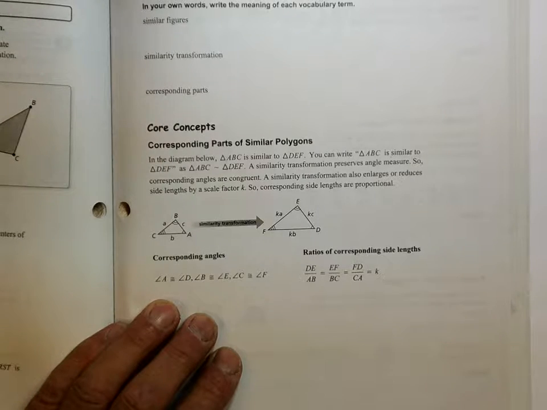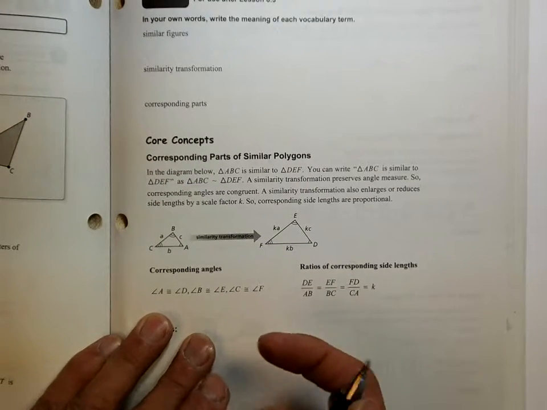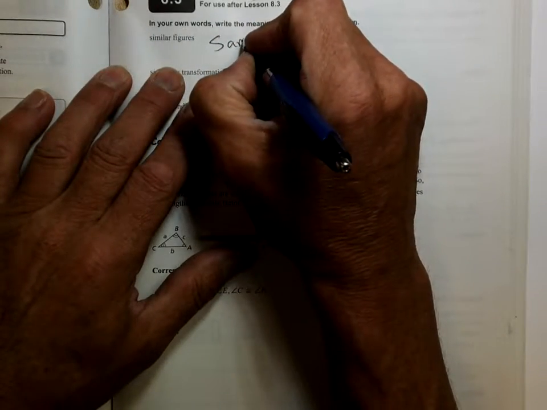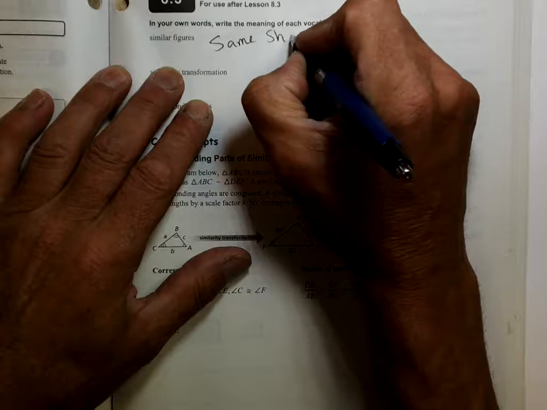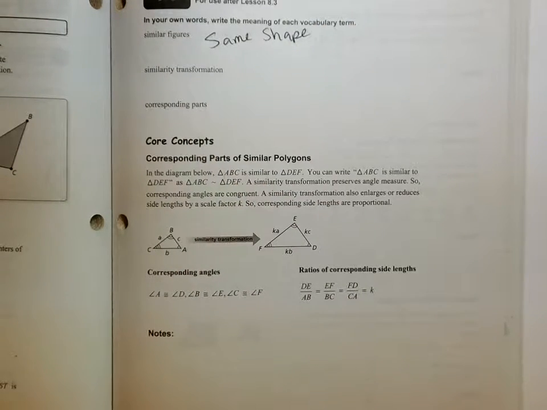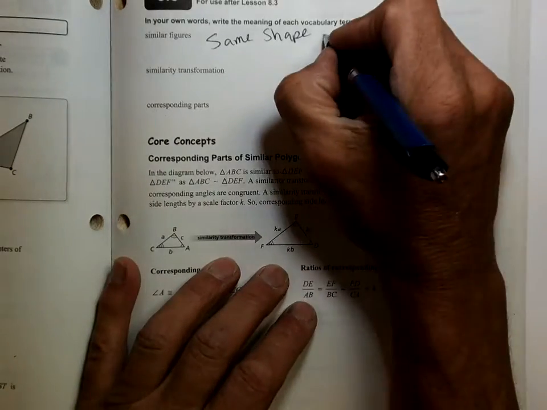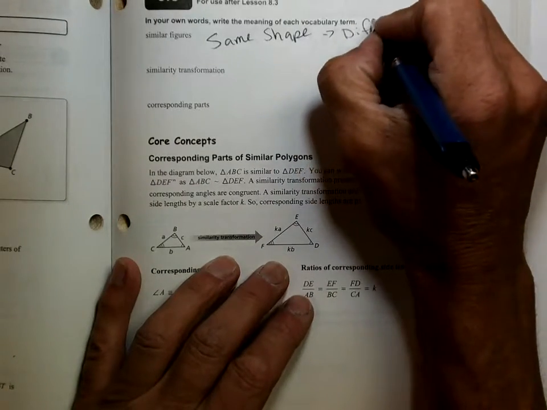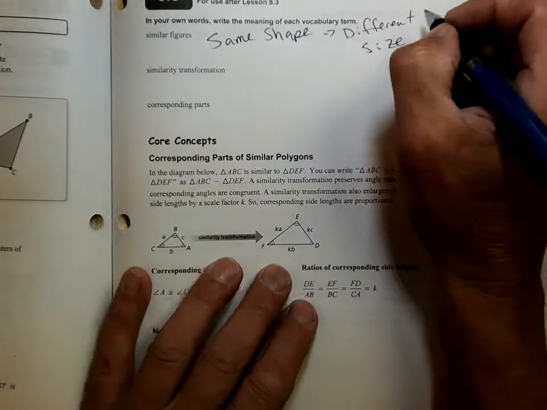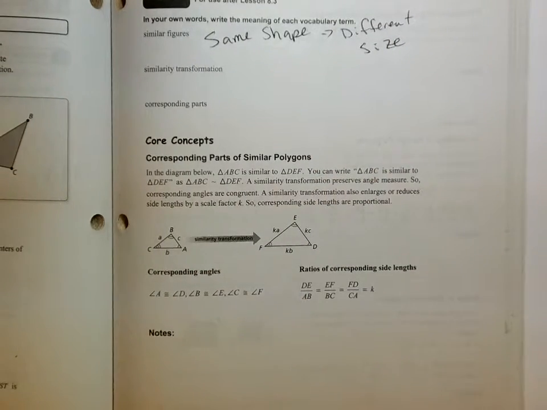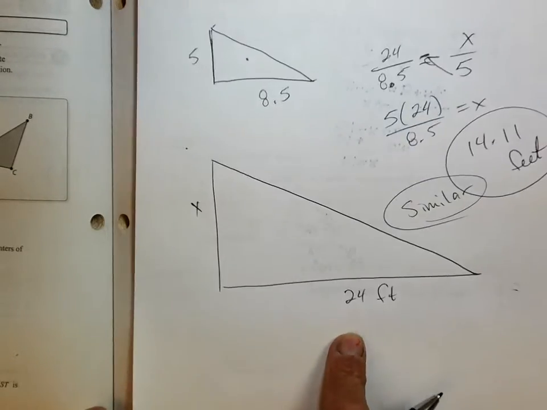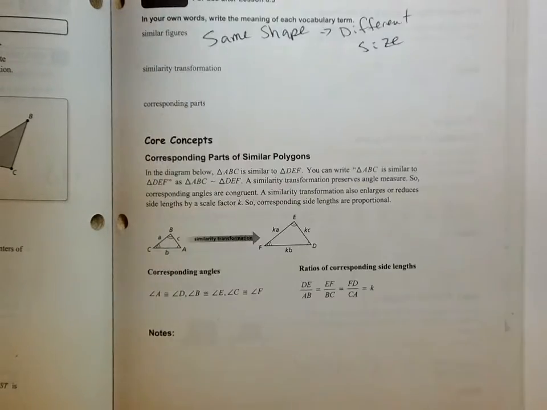So, first of all, similar figures. We want to write this down. They're going to have the exact same shape, but they'll have different sizes. Same shape, different size. So you might have one triangle that's much bigger than the other triangle, but they're going to have the exact same shape, right?